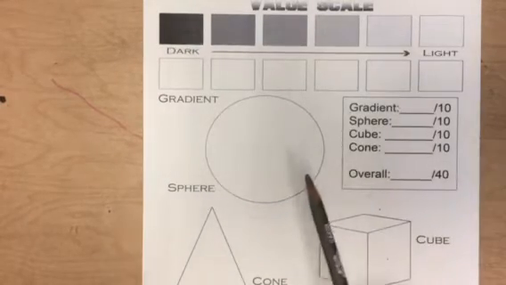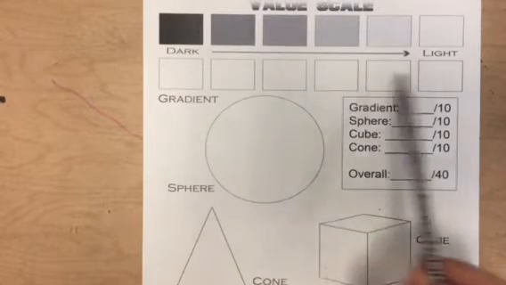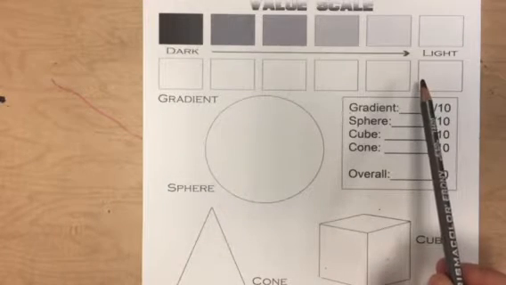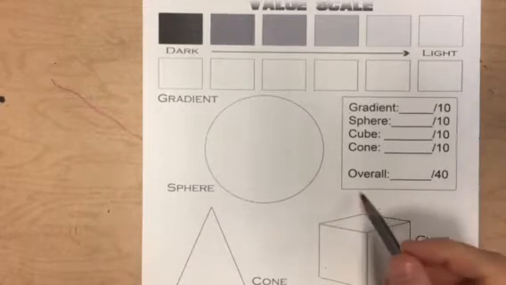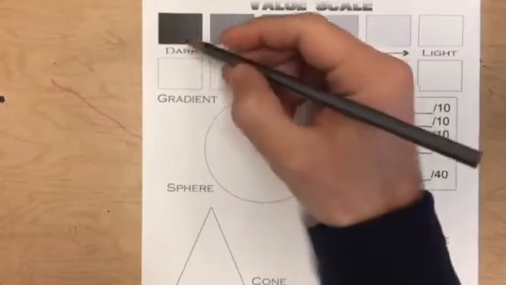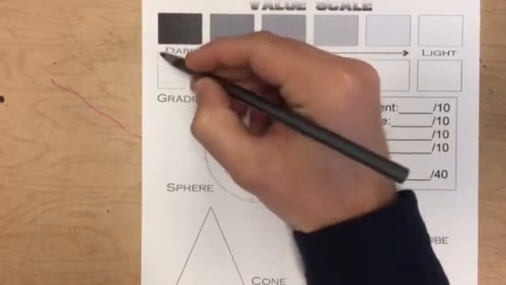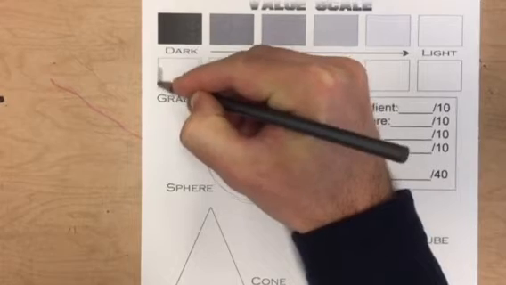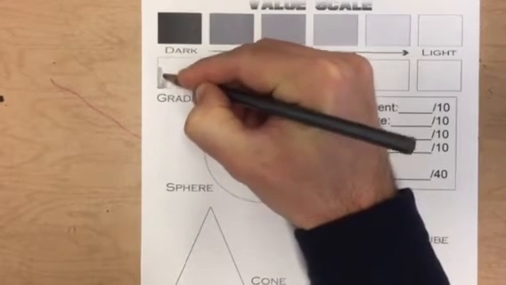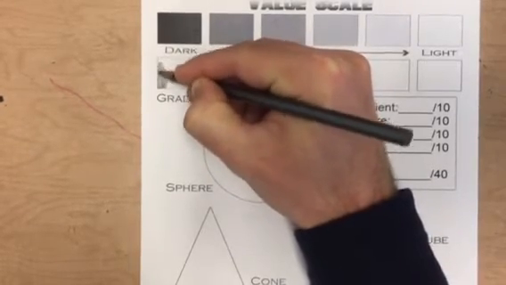Okay. The first thing we're going to do is just review creating a value scale with the ebony pencil. This is not as big as the first one we did. It's just something to get you warmed up and ready to draw with value. Just to refresh your memory, when we're creating our deepest, darkest values, we are going to be applying a good deal of pressure with the ebony pencil.